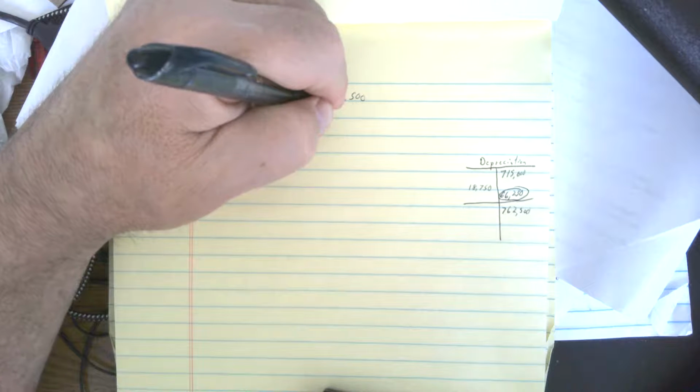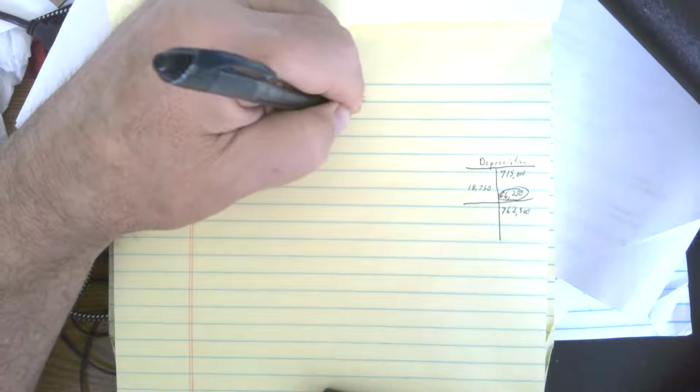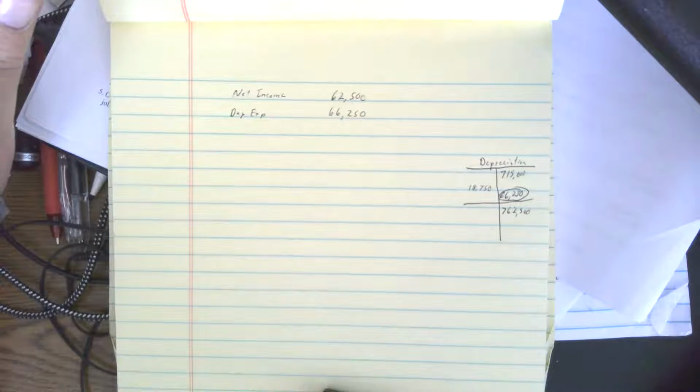So we add back our depreciation expense, and that was 66,250. All right.